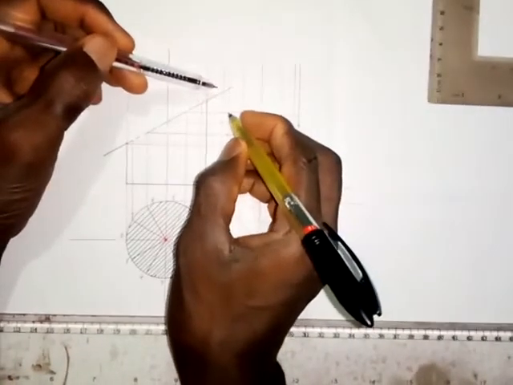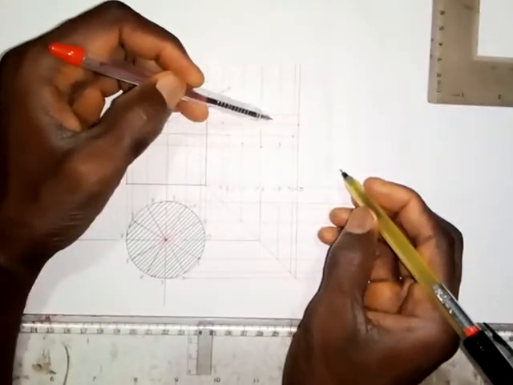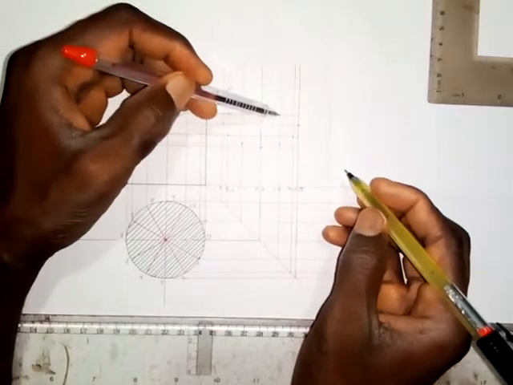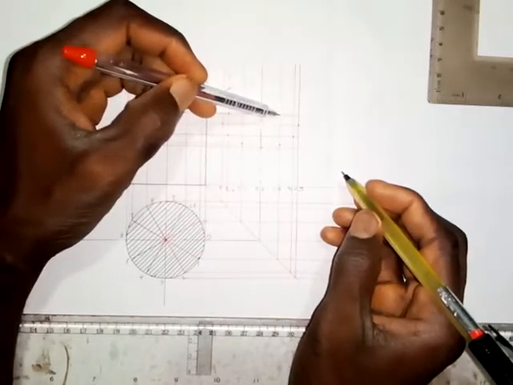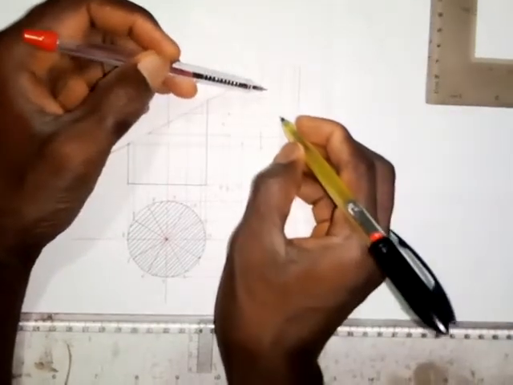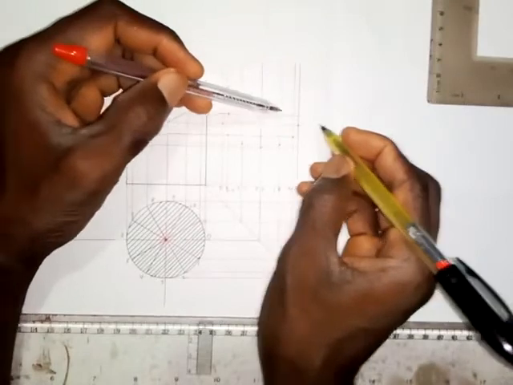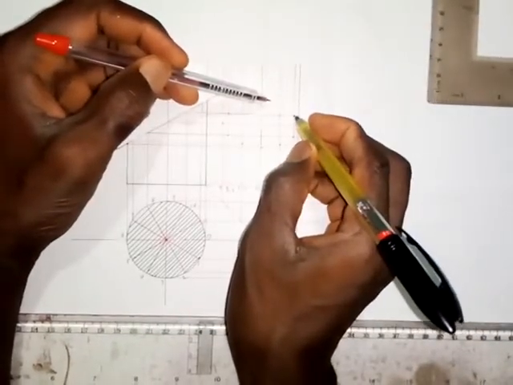So this is point 10, and then I can locate point 5 here on this line. Sorry, this is point 4 on this line, not 5.